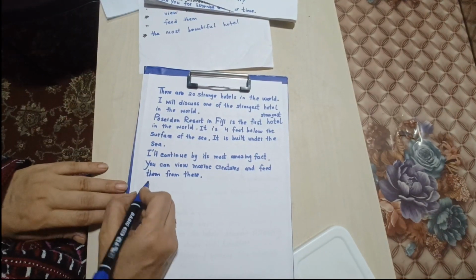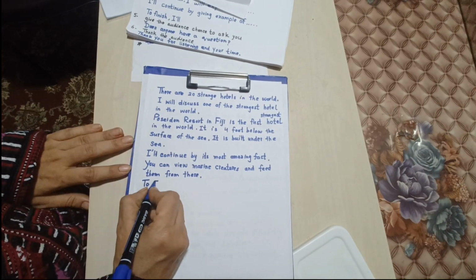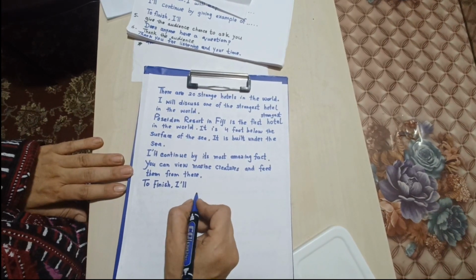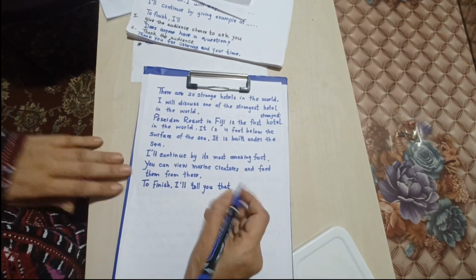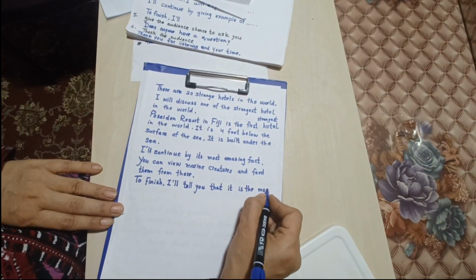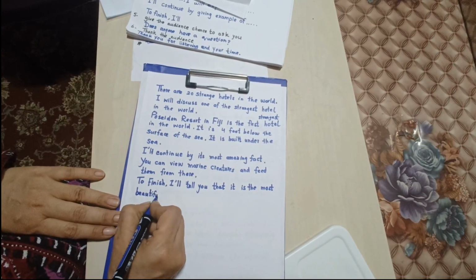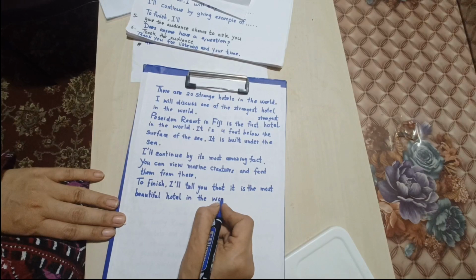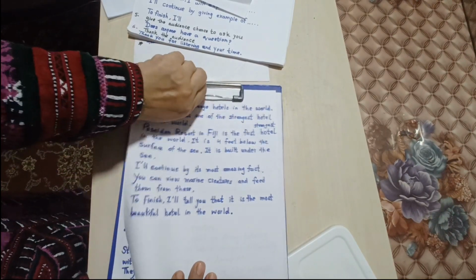So to finish, the last sentence: to finish, I will, or I'll tell you that it is the most beautiful hotel in the world. Okay, that's all.